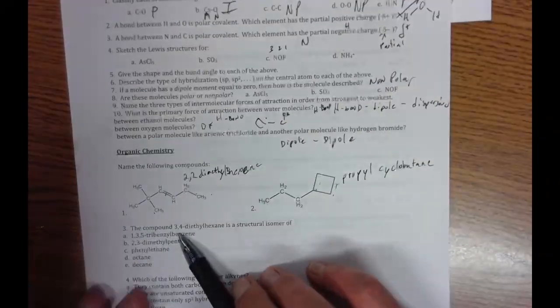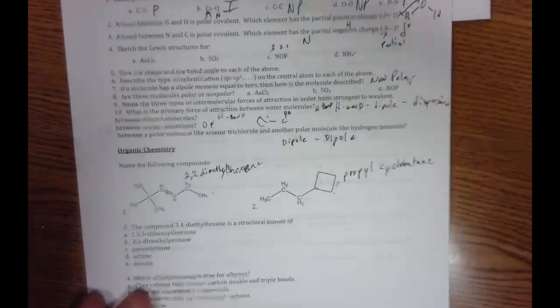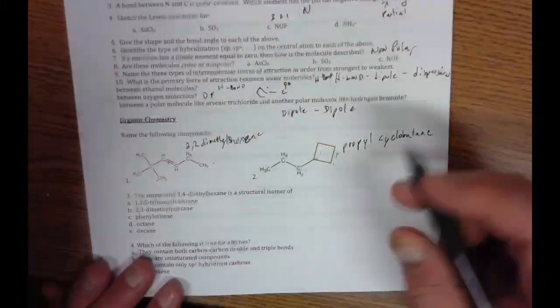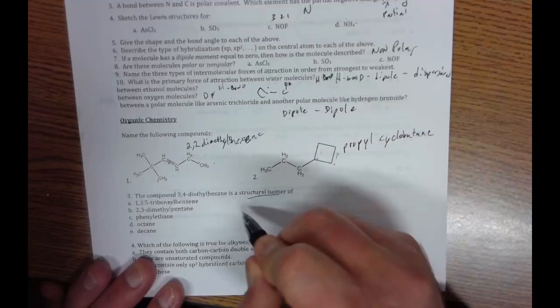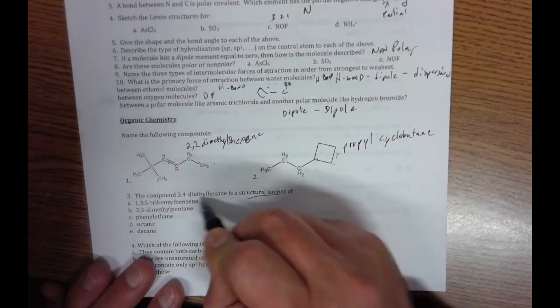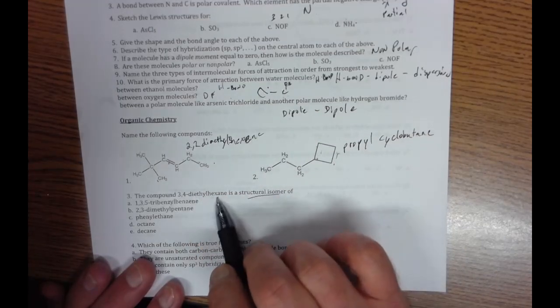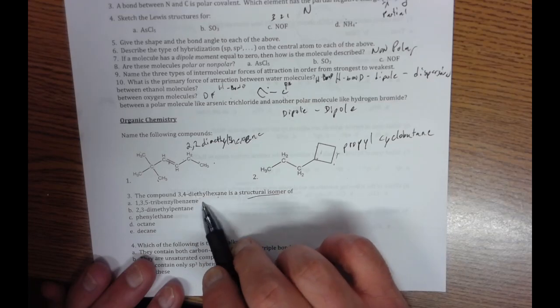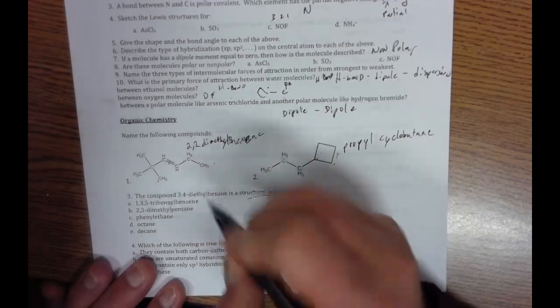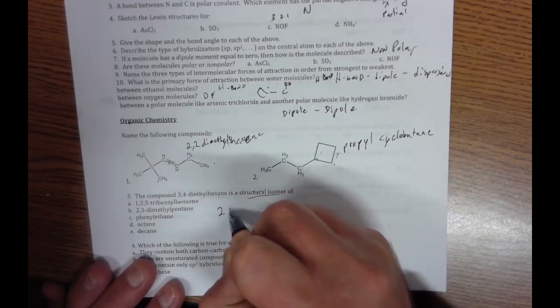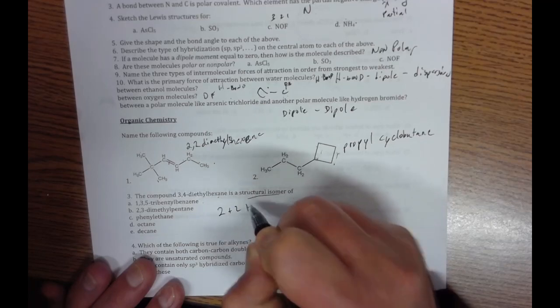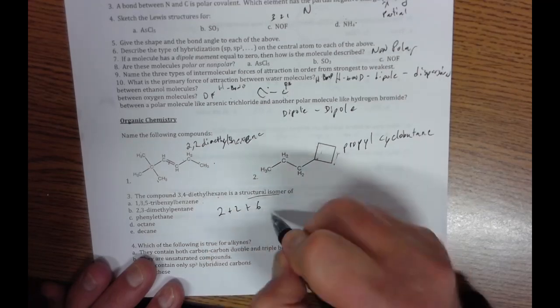The compound 3,4-diethylhexane is a structural isomer of something else. So structural isomer means they have the same formula. So we could sit here and figure this out, but the other thing is we have diethyl. So each ethyl has 2 carbons. So that's 2 plus 2, which is 4, plus 6, which is 10.